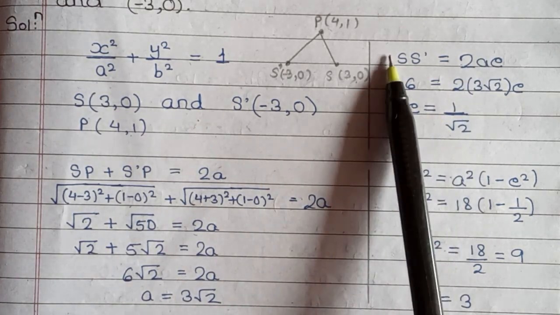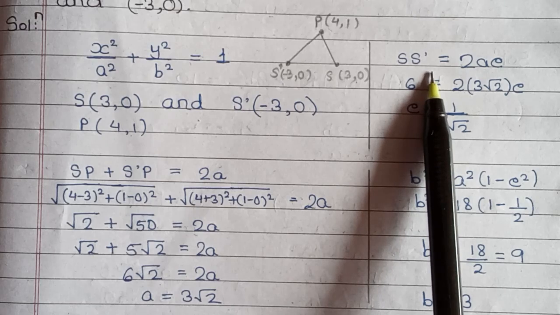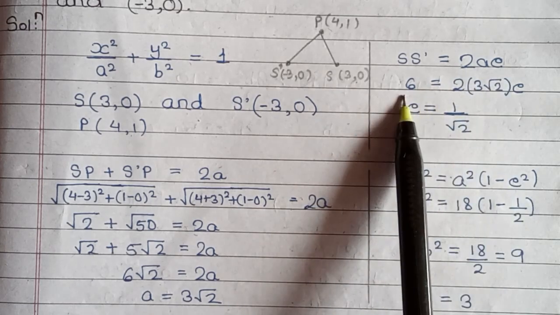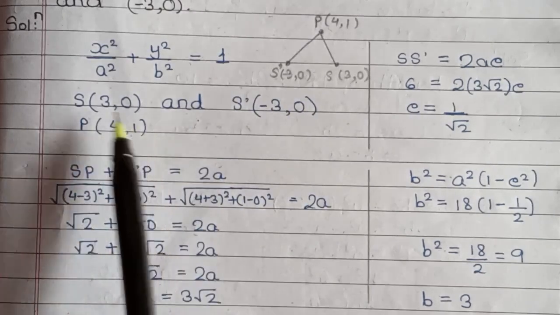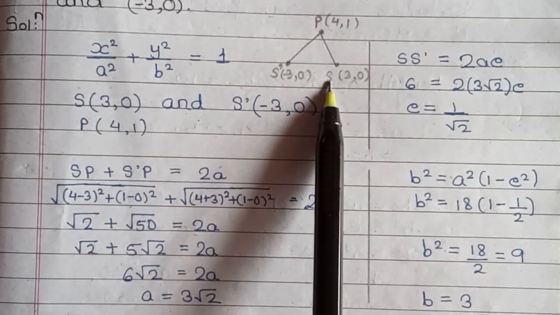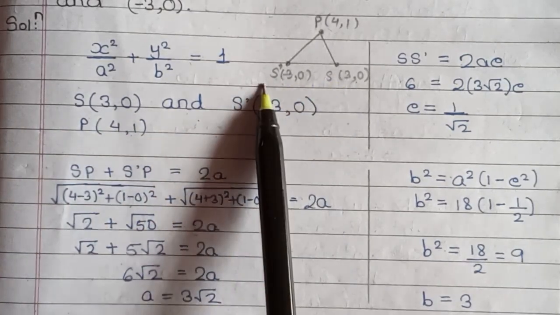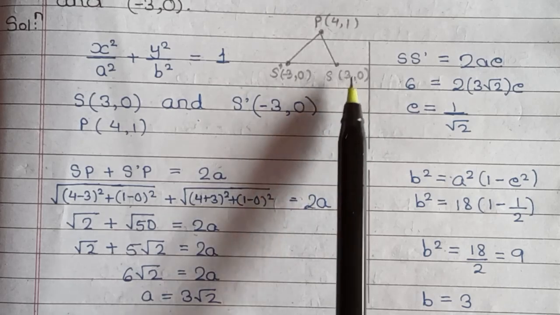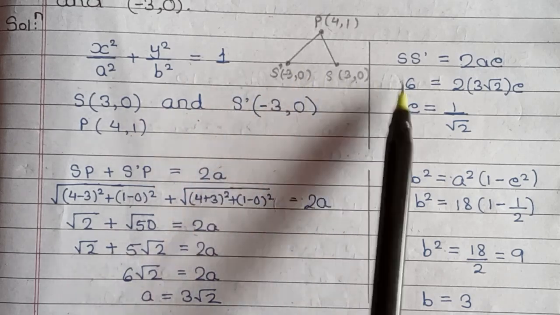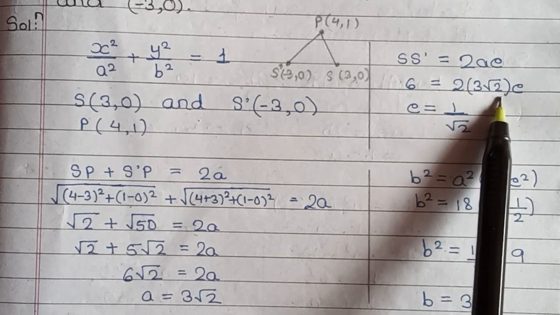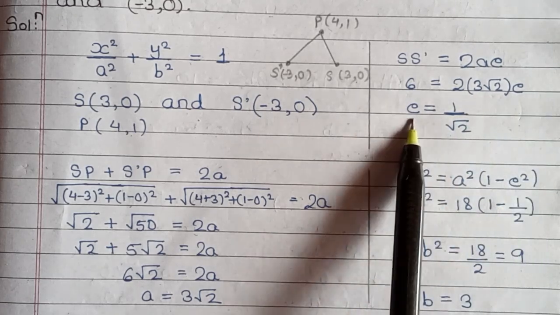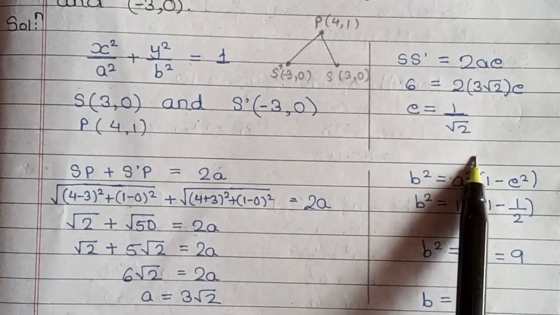Here find SS dash, the distance between the foci, which is 2ae. The distance is 6, as we can see from here, from this to this, it's on x-axis, so minus 3 and 3 minus of minus 3 plus 3, which is 6, and 2ae, we have the value of a as 3 root 2, and we have to find e. So the eccentricity is 1 by root 2.